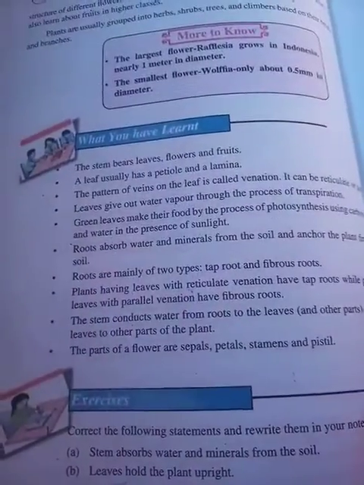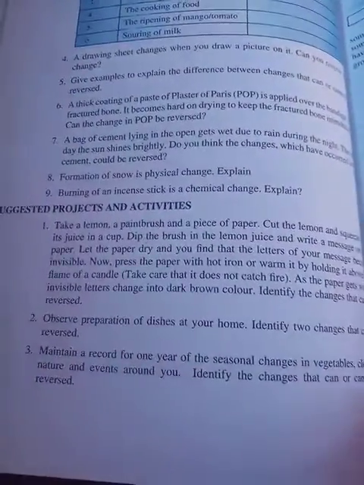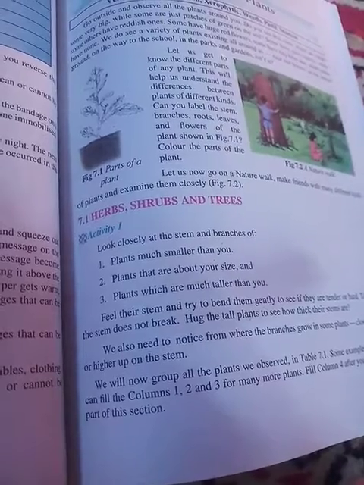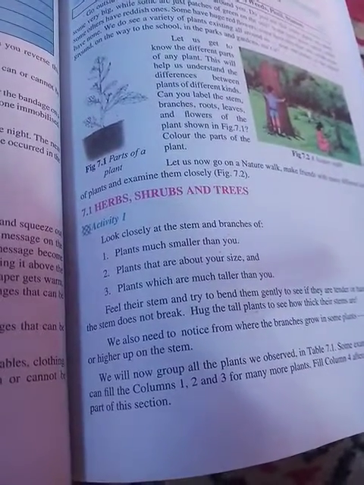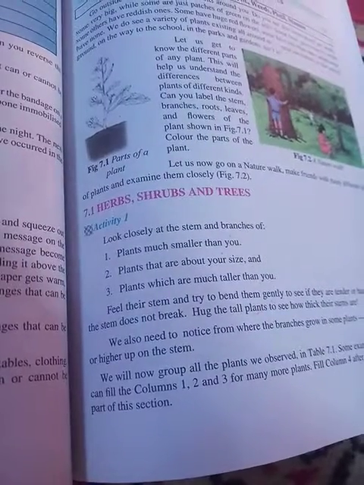So dear students, previously we studied the different types of herbs, shrubs and trees. Herbs are the small plants whose stem is soft.